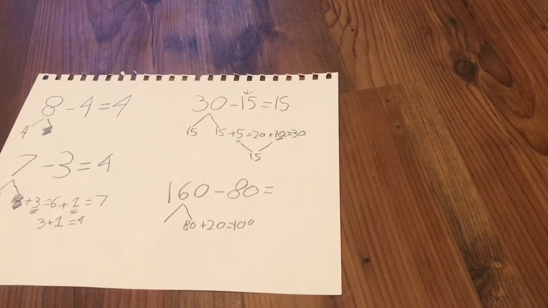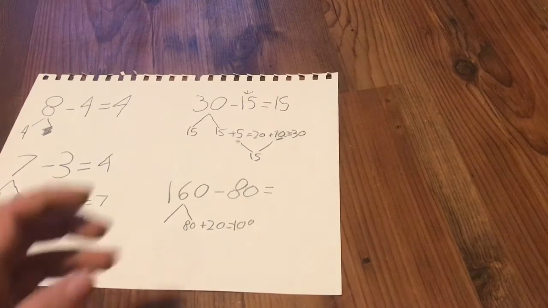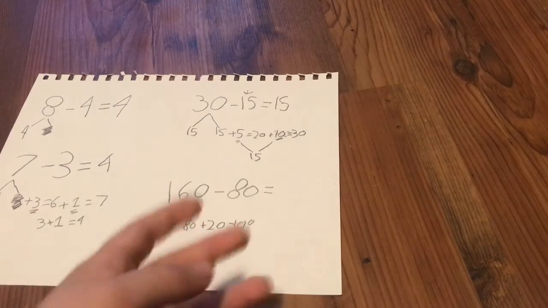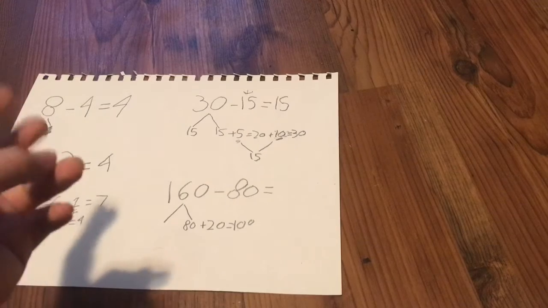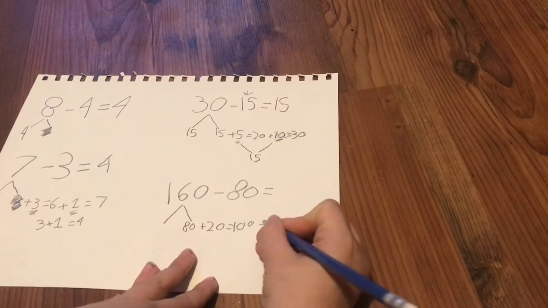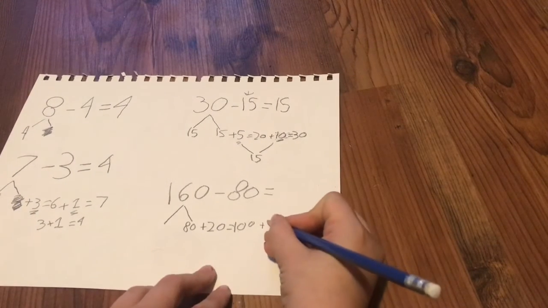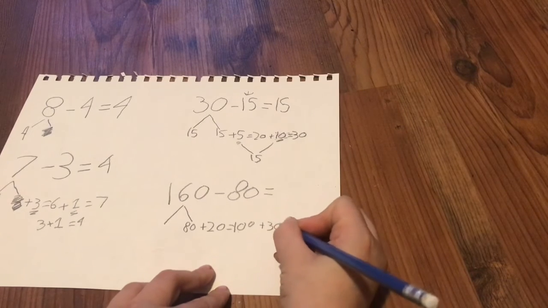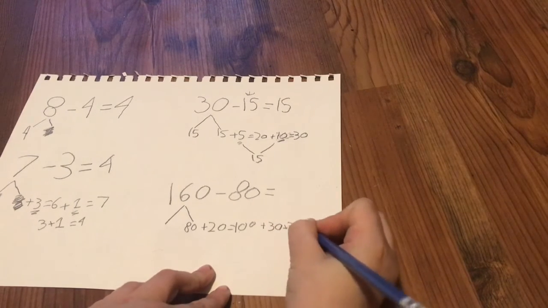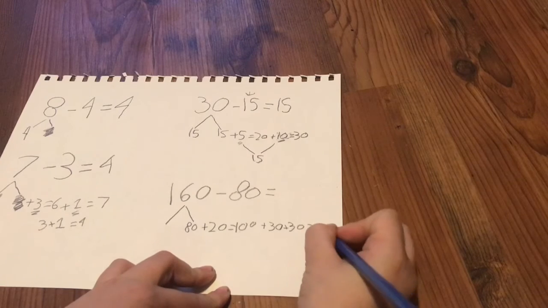So there, and now we just need to get 60. But if we get rid of the 0, we can see that it's a 6. And what two numbers make up 6? 3 and 3. So therefore, after 100, we're adding 30 and 30, which is equal to 60.